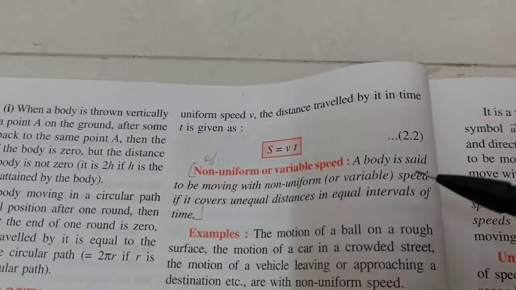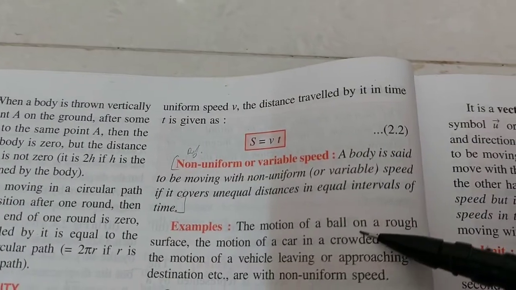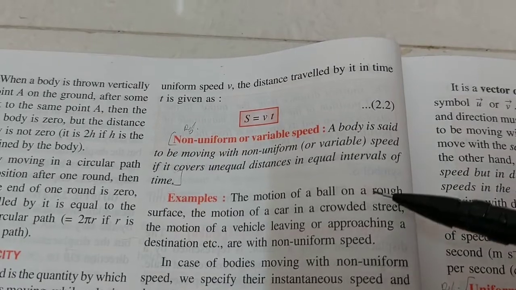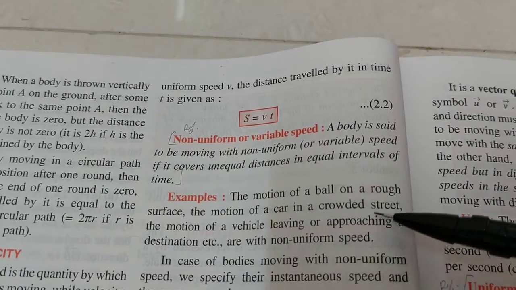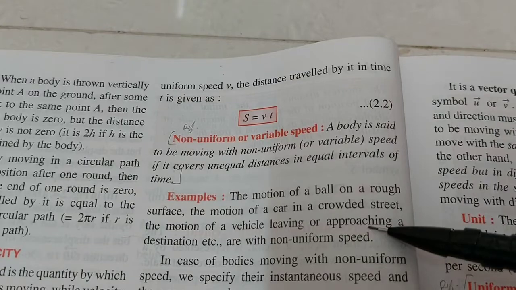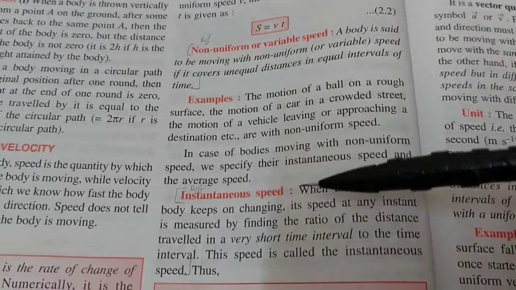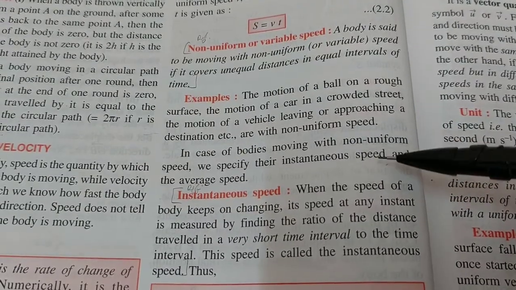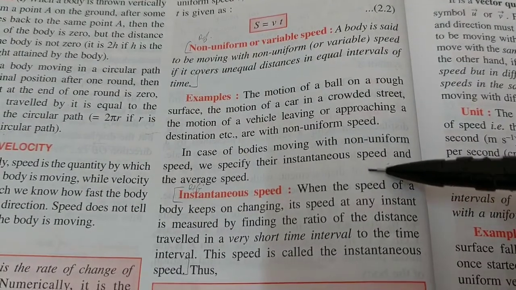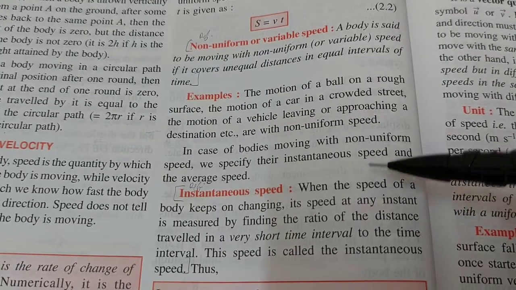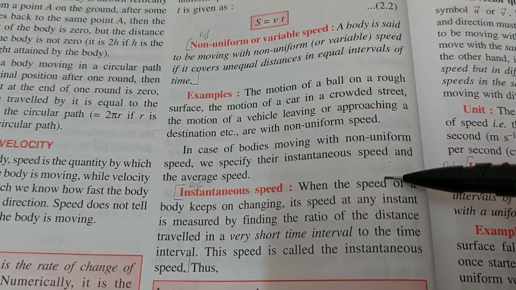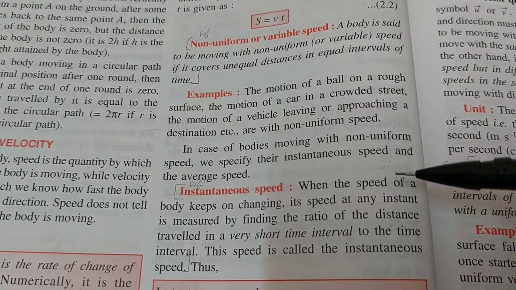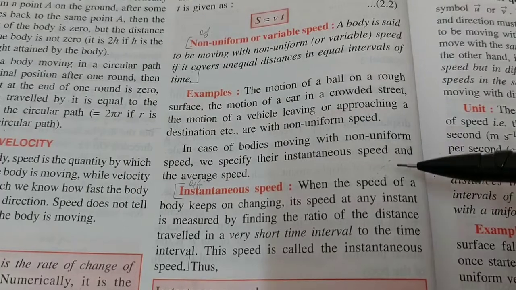Non-uniform or variable speed is what we see in our daily life. That is, for example, a ball moving on a rough surface or a car moving in a crowded street, because unequal distances will be covered in equal intervals of time. You can see that on the speedometer of your car or your vehicle. Instantaneous speed. So if the speed keeps changing, then at any moment, when you look at the speedometer of your bike or your vehicle, you see the speed at that point, 40 kilometers per hour. After 1 second, you see it to be 42 kilometers per hour. After a few seconds, you see that the speed has decreased to 33 kilometers per hour.